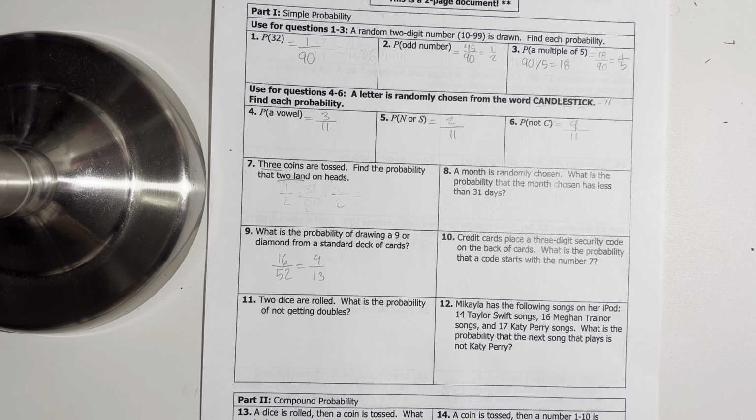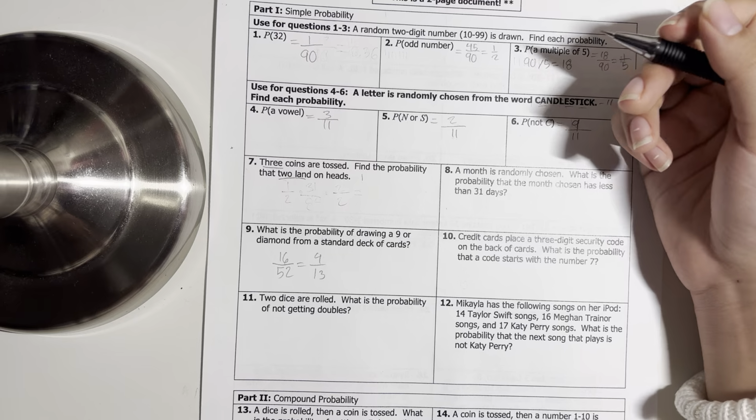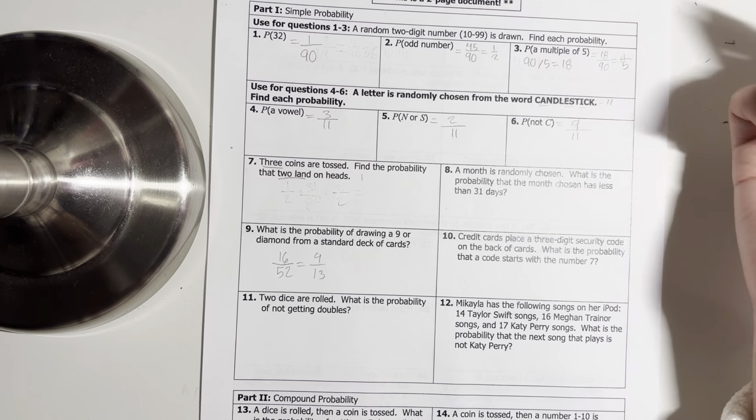So we would have to think about how many different outcomes we have. If we toss 3 coins, there's a probability that all of them land on heads. However, we don't want that. We only want 2 to land on heads. So that's one possible outcome, but it's not the outcome that we want.